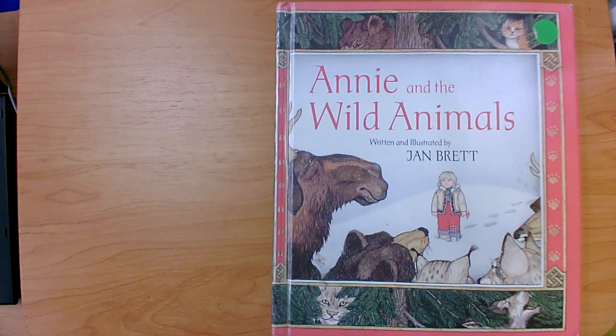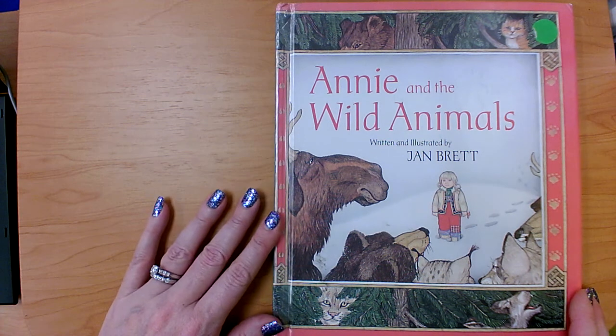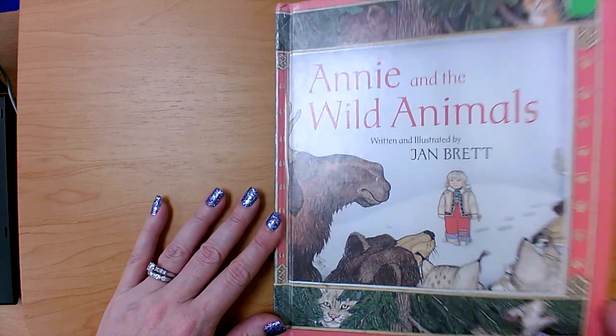We should be able to think about the problem and the solution when we're reading. We should understand the characters, settings, and events. And sometimes we should be looking for patterns, things that happen again and again within the story. Let's read and find out more about Annie and the Wild Animals.